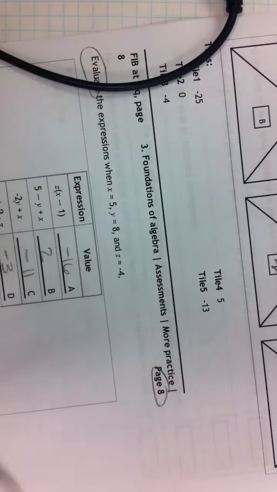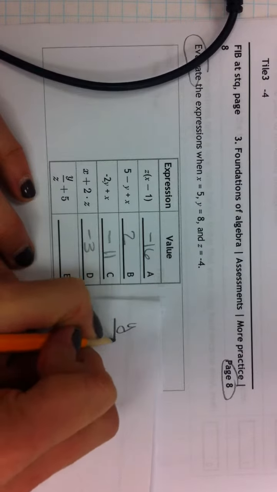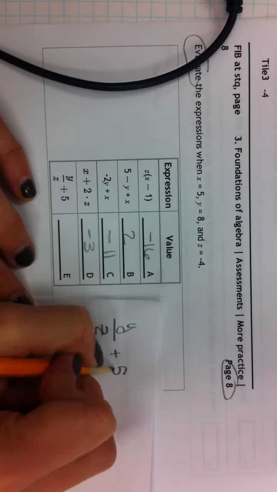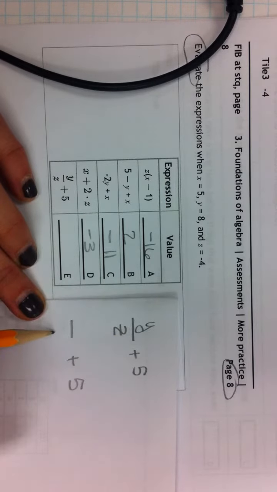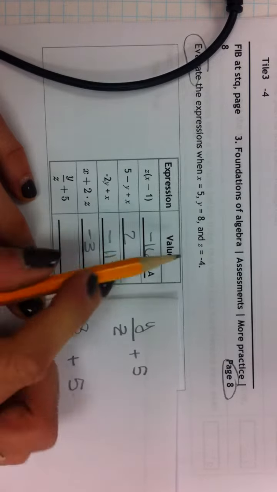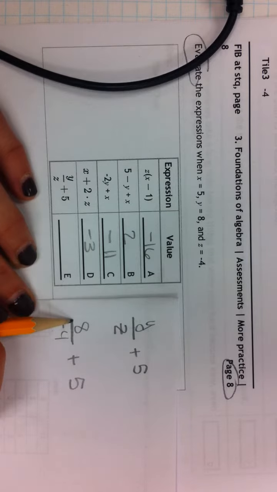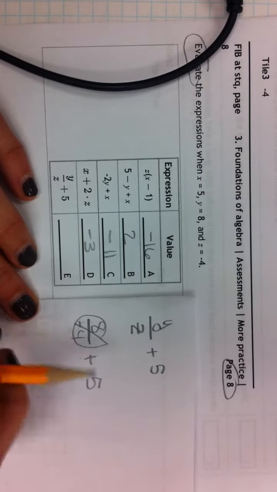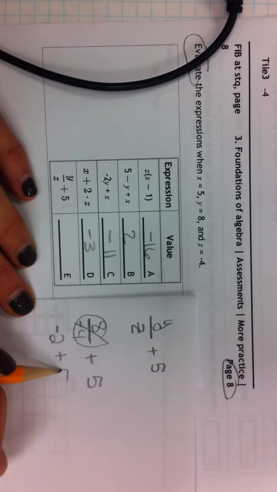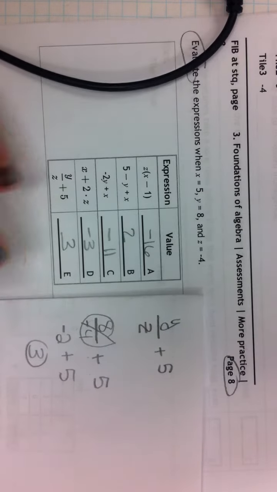All right, and the last one, which is actually the first one that has division in it. So you have y divided by z plus 5. I'm going to bring down everything that I see except for my y and my z. My y is 8. My z is a negative 4. Remember that this fraction bar really means divide, and we have to do multiplication and division before we do addition. 8 divided by negative 4 is a negative 2. Bring down your plus and your 5. Negative 2 plus 5 gives you positive 3. Boy, I hope those are right.